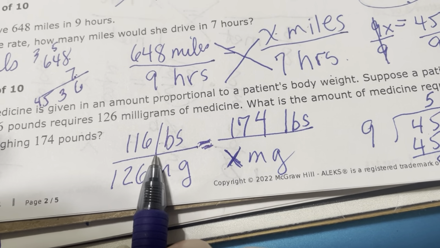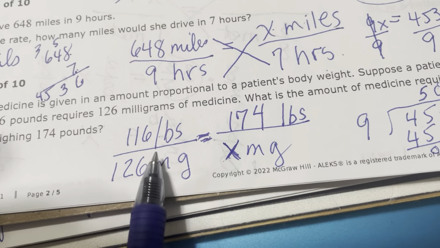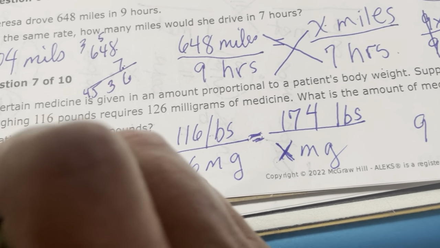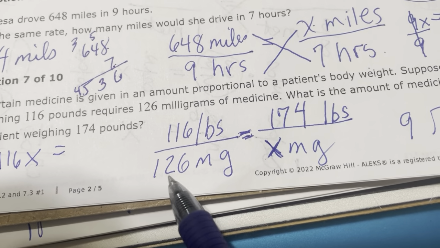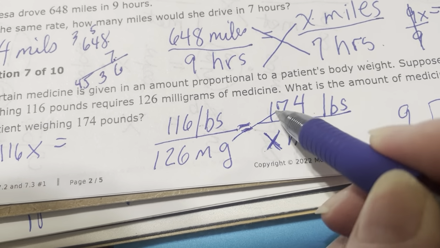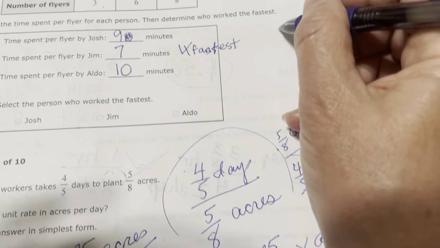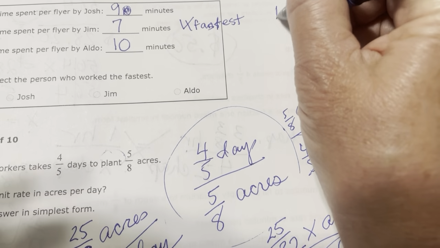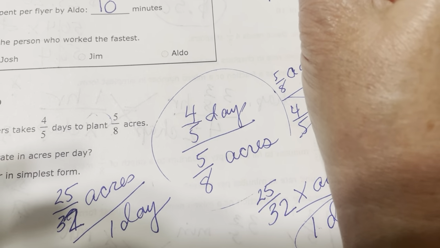Okay, so we're going to go ahead and cross multiply. Now remember, that's an L for pounds. It's not a 1. So we have 116 times X equals 126 times 174. Phew, I'm going to have to do that one too. Let me see if I can find a spot here. There's a spot right there. 174 times 126.